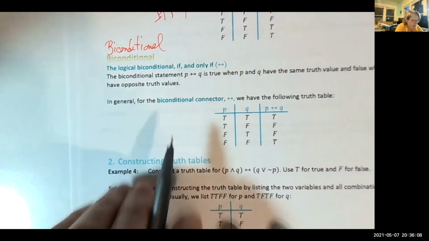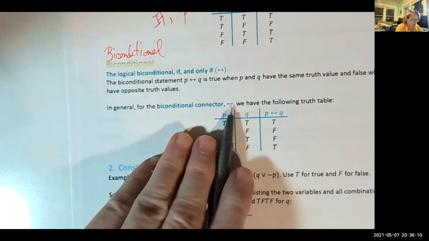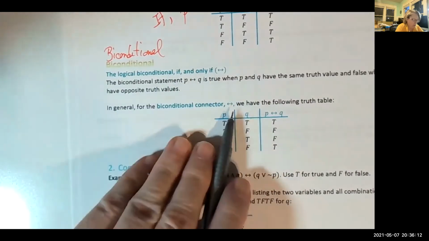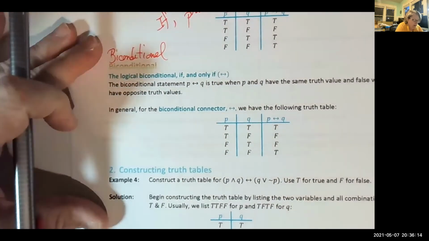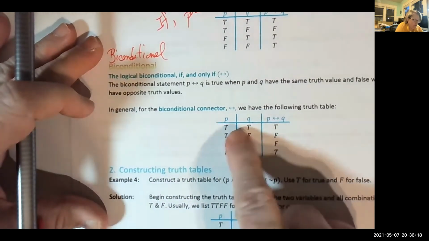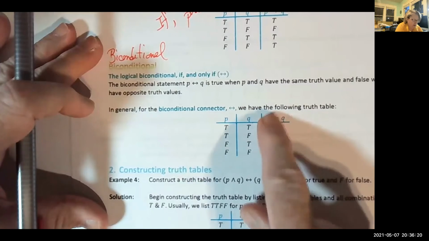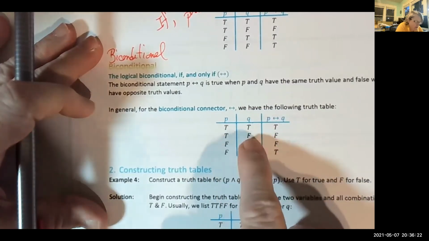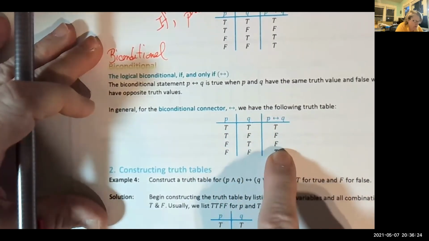So the biconditional connector, the double if and only if, double arrow, is true whenever P and Q are the same. They're both true, they're both false, we get a true. If one is true and one is false, we get a false.